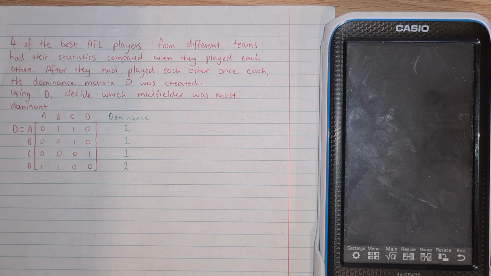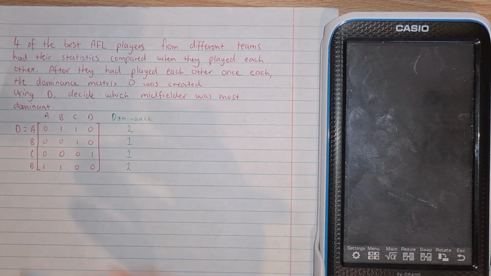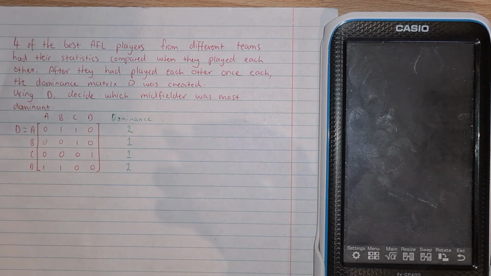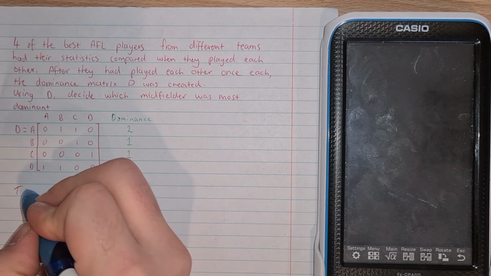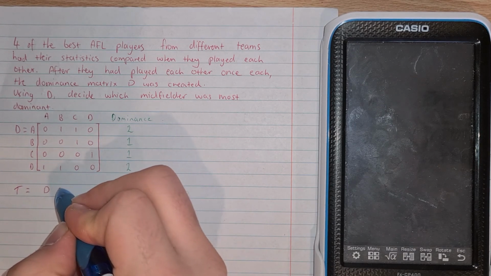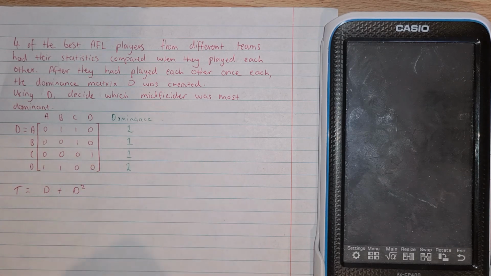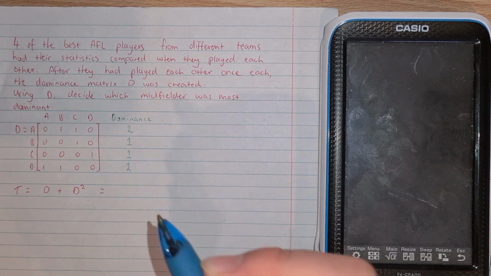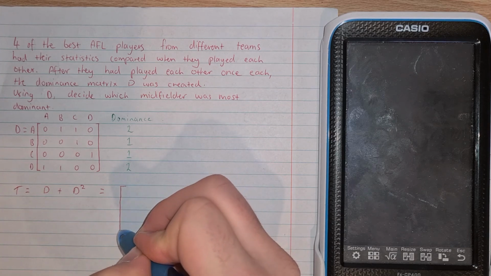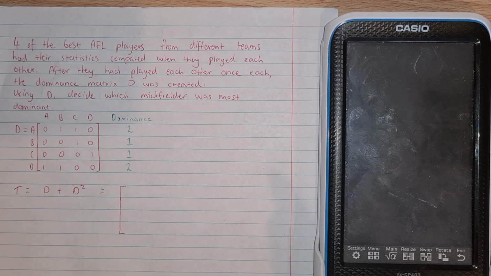So what we're going to do is find out the 2-step dominance. We don't necessarily need to find D squared on its own. We can skip straight to finding T. So if we find the 1-step plus the 2-step dominance in our calculators, we're going to get a matrix that gives us what we need.